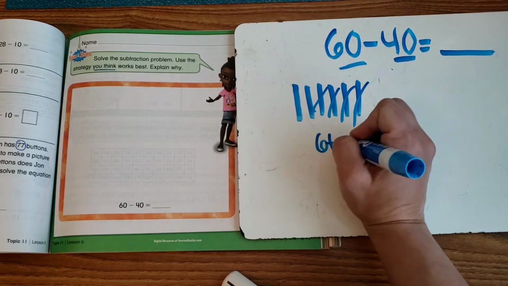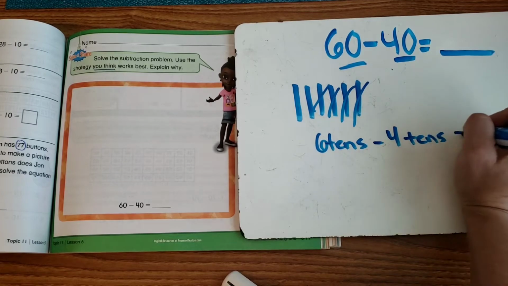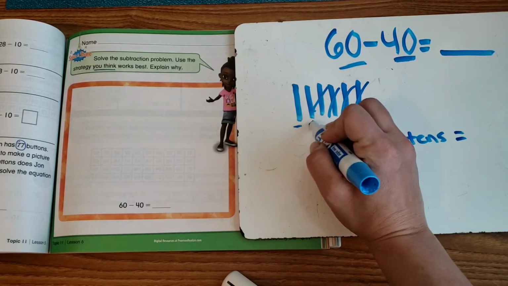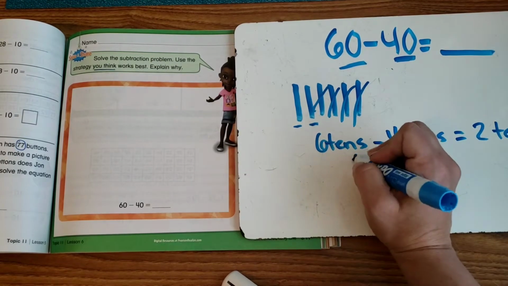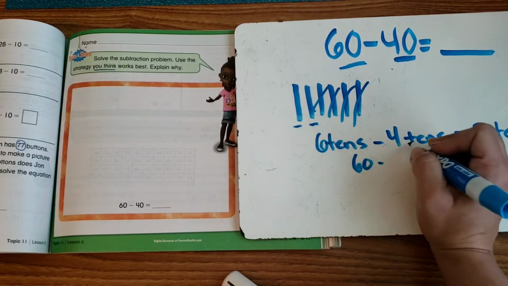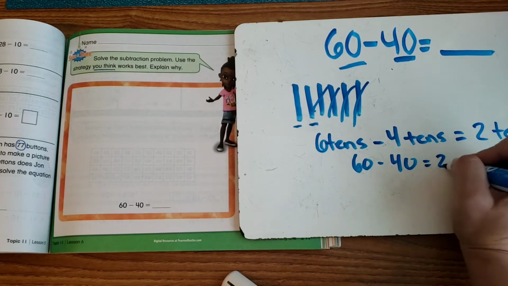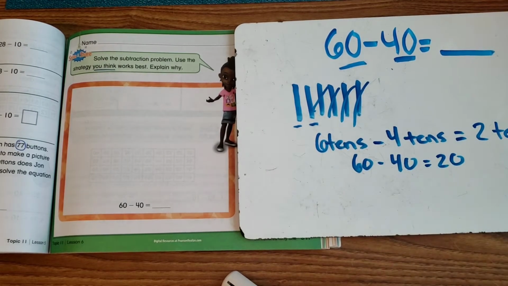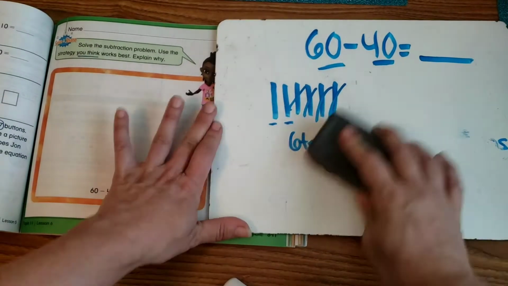So 6 tens minus 4 tens equals 2 tens. And we know that 6 tens equals 60, and 4 tens is really 40, and we know that 2 tens is 20. So 60 minus 40 equals 20. I could show it with a model just like that.